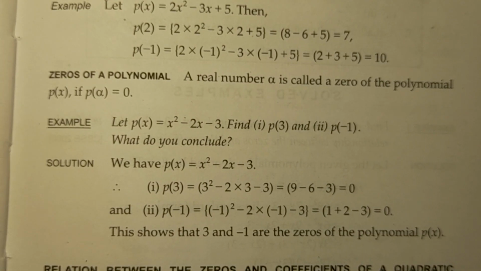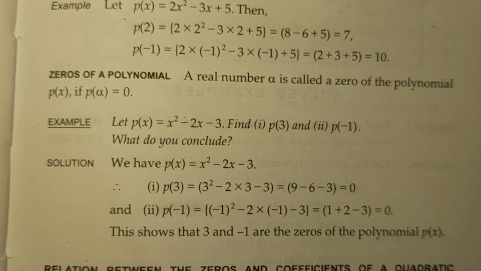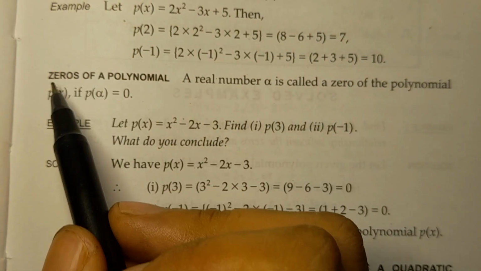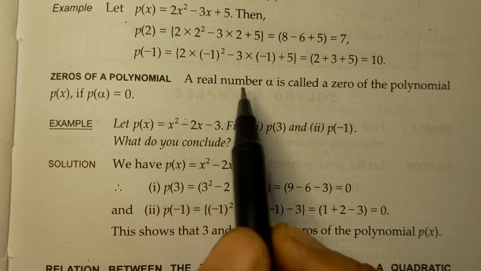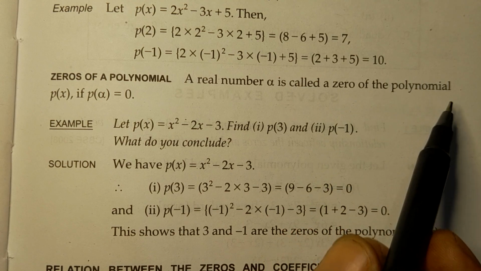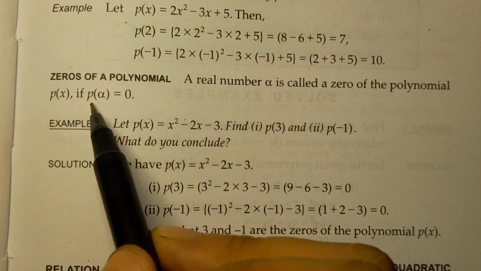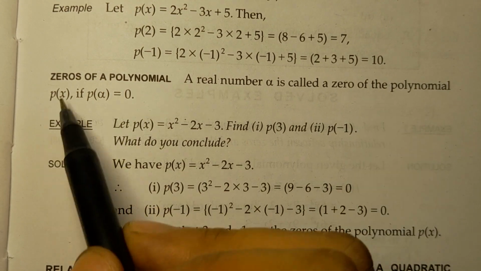In this chapter on polynomials, in our syllabus it is given that we are going to deal with the quadratic polynomial. We are going to solve the quadratic polynomial. What is a quadratic polynomial? When the highest power is 2, that will be the quadratic polynomial. Now come to here. This is the zeros of the polynomial. A real number alpha is called a zero of the polynomial if p of alpha is equal to 0. This is a quadratic equation.